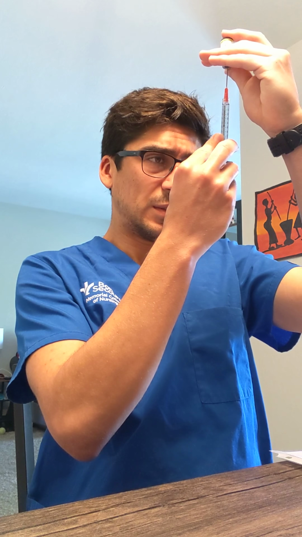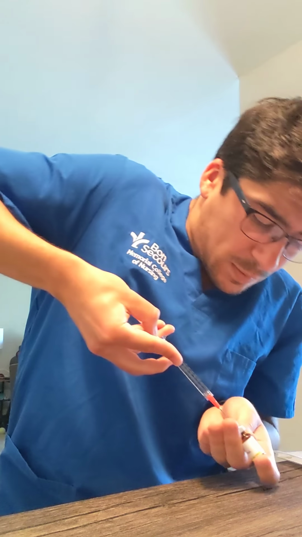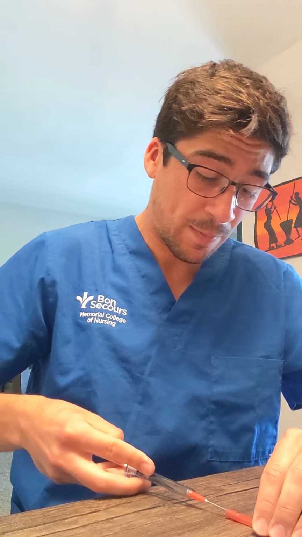And there we go. Got our 1 milliliter here. Being very careful with this needle. Since we do not have the other attachment in my kit, I'm about to resort to this.